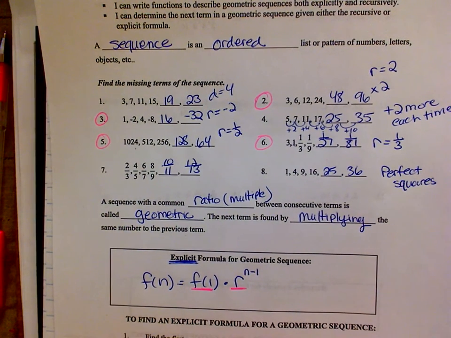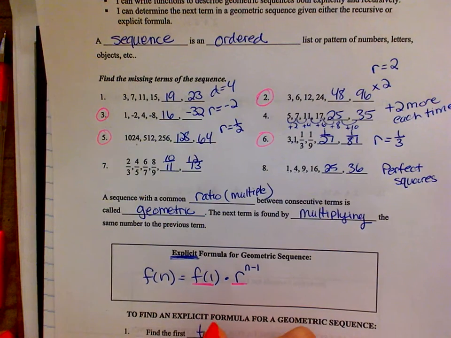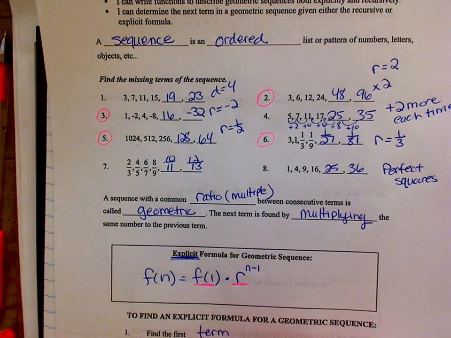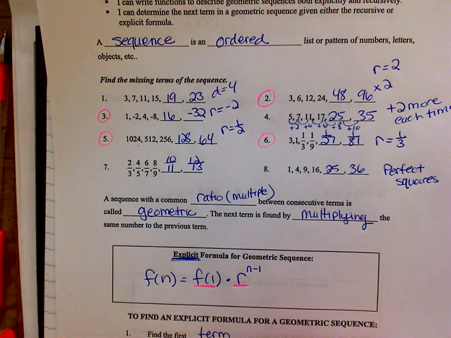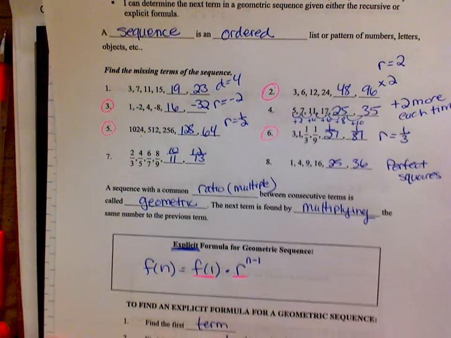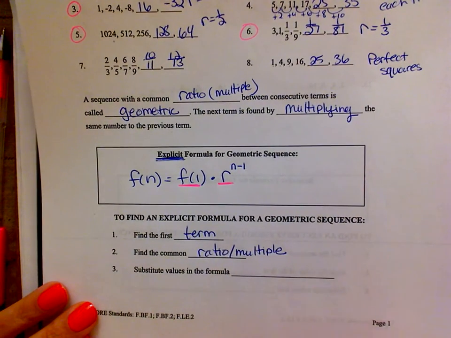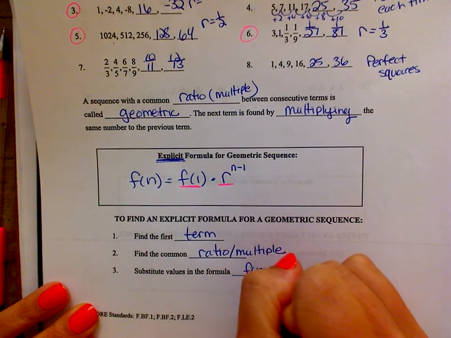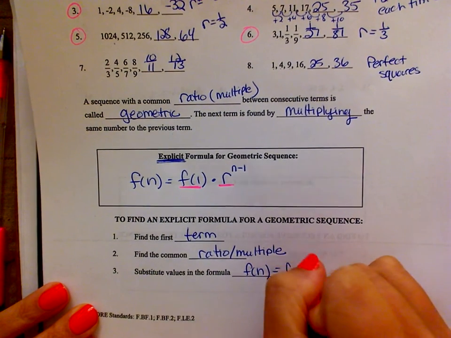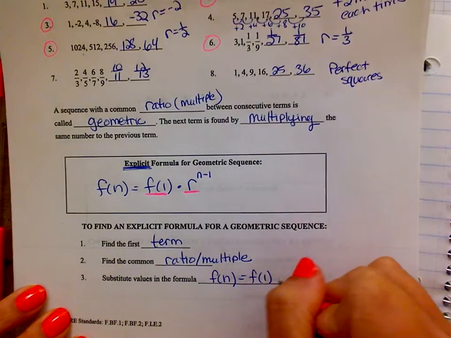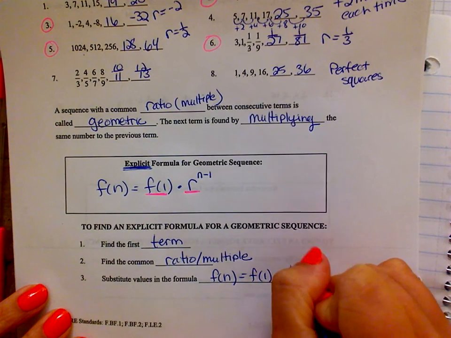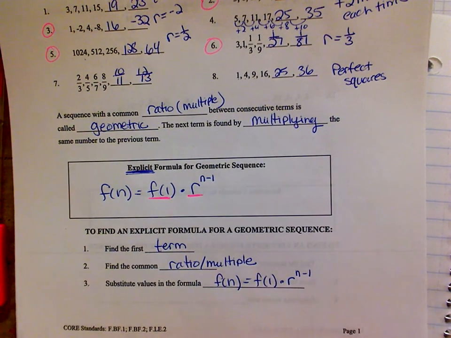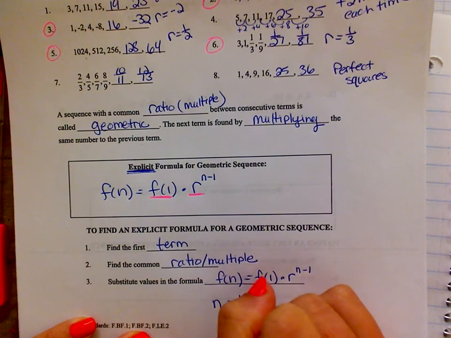So to find it, very simple here. Find the first term, find the common ratio or multiple. You may see either words used, and I may use either words. And substitute values into the formula, which we just wrote above. The nth term, you do the first term, times your common ratio to the n minus 1. Again, n is the term number.